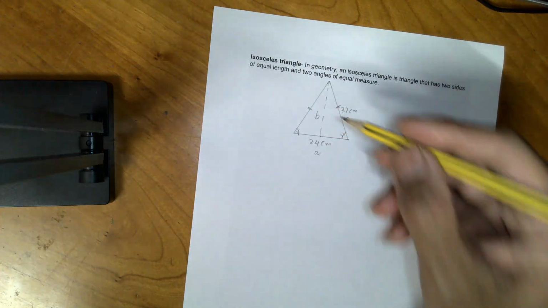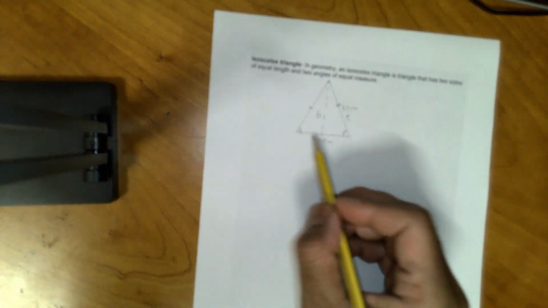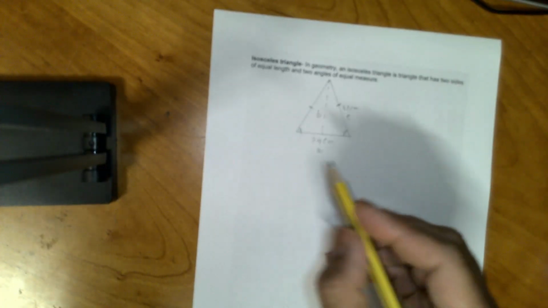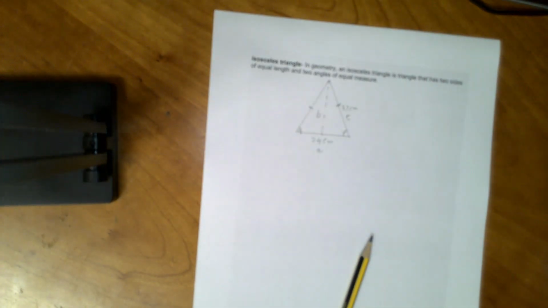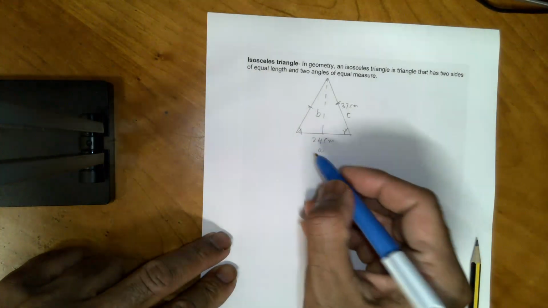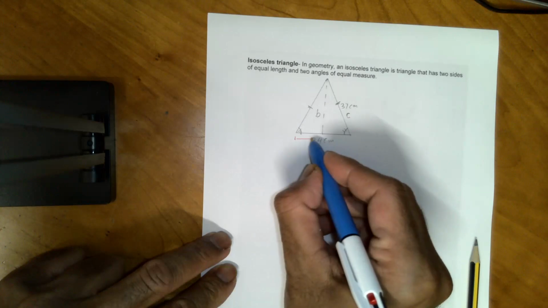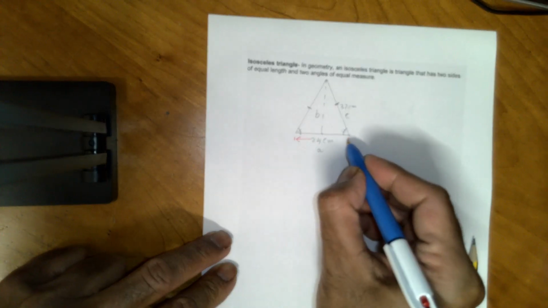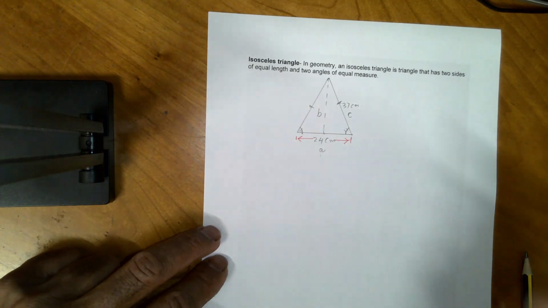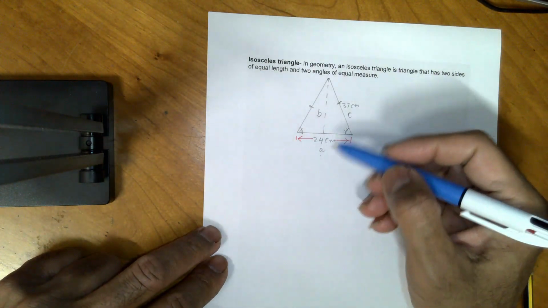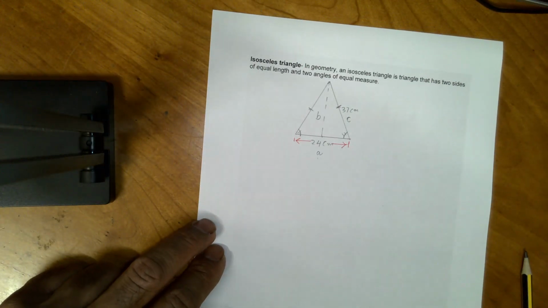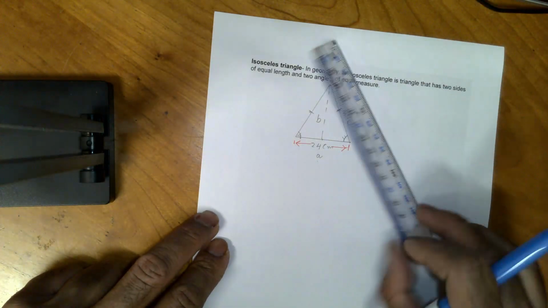Okay, so base here is A. Now, however, you see here, the length here is 24 centimeter. So this whole length here is 24 centimeter. So in the exam, if this has been given to you, you have to be a little bit careful when you're solving the Pythagoras theorem. Okay, and I'll explain to you what exactly I mean.